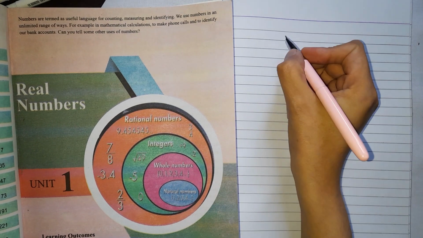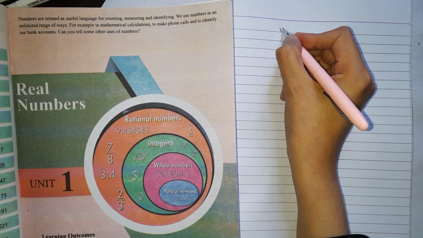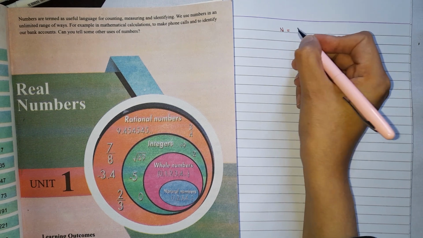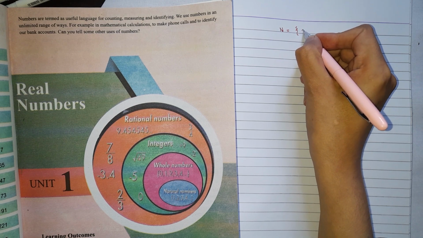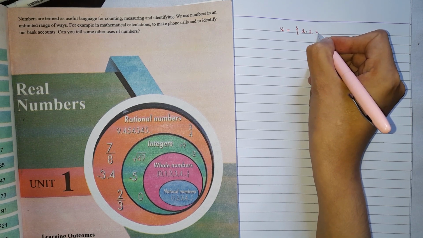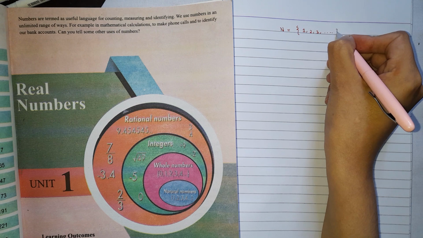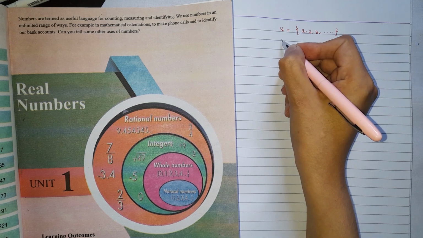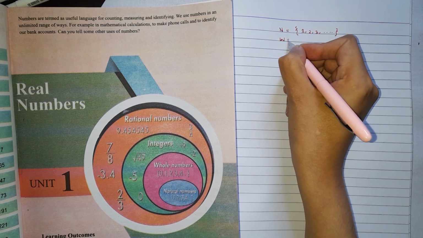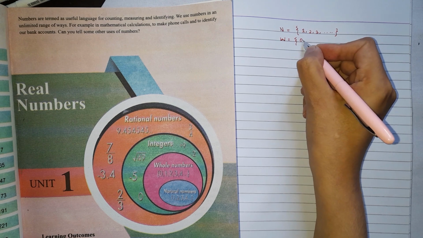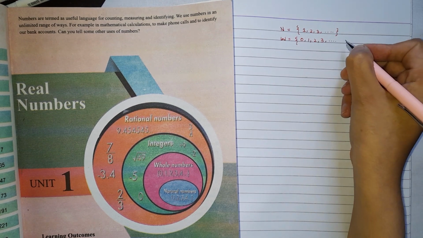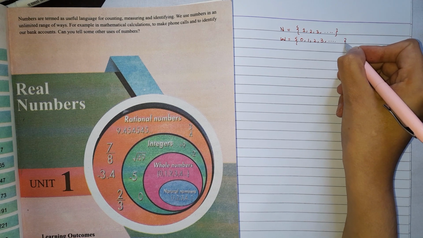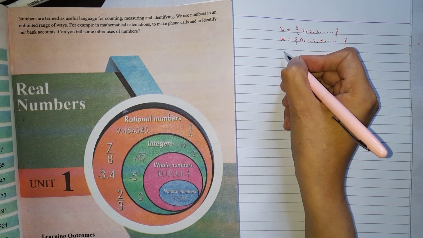The first system is the natural number system, the basic number system that has the counting numbers 1, 2, 3 and so on. If we add a 0 to this system, it is called the whole number system. It starts from 0 and goes to infinity, just like natural numbers.